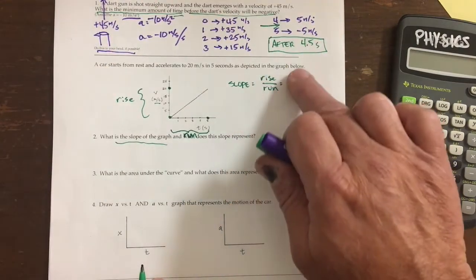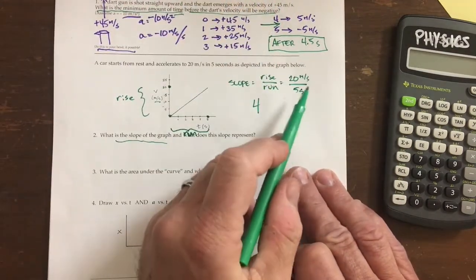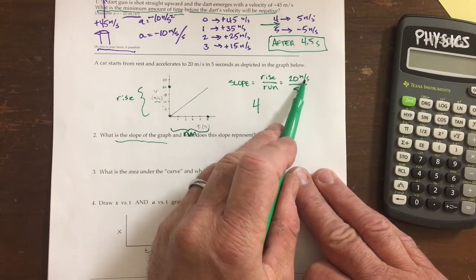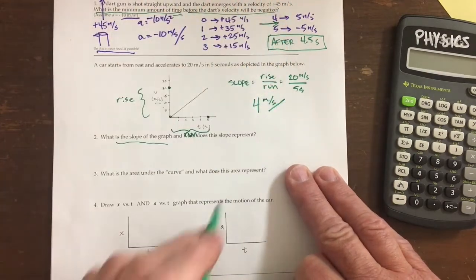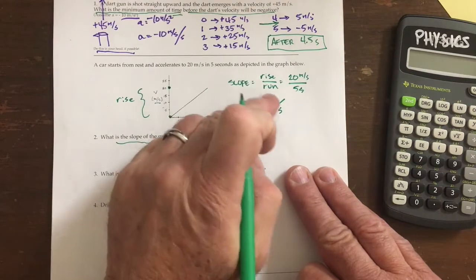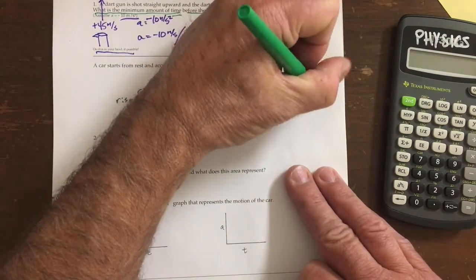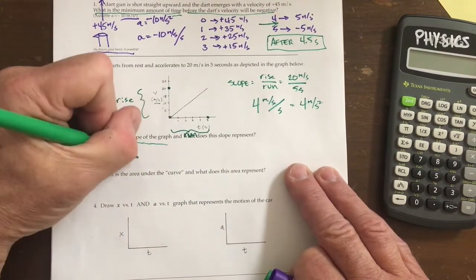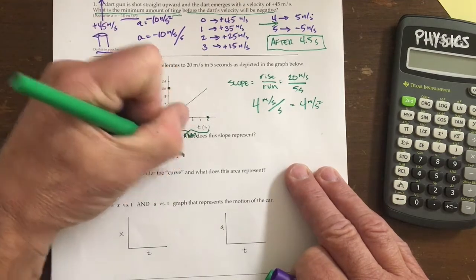Now, of course, 20 divided by 5 is 4. But before you walk away, look at the unit. The change in the y-axis quantity, 20, was measured in meters per second. And then you divided that by the change in the x-axis quantity, which is measured in seconds. That's meters per second per second. Holy smokes, Batman. That's meters per second squared. So the slope of the graph numerically is 4 meters per second squared, but this tells us the acceleration.